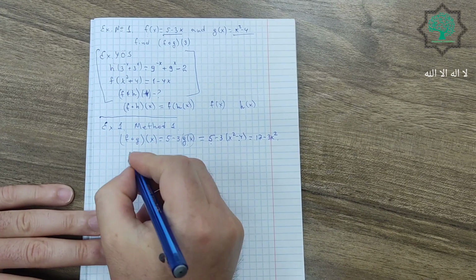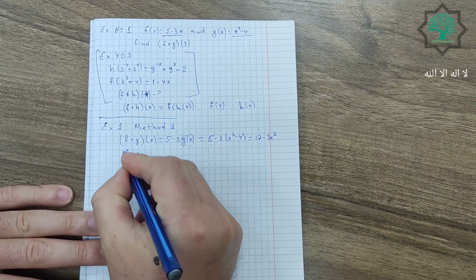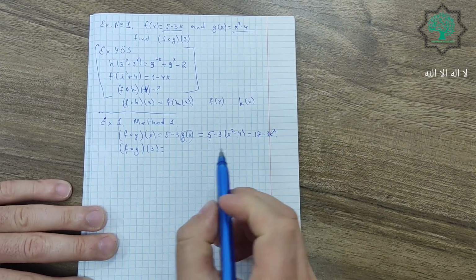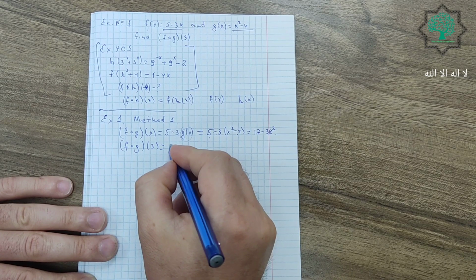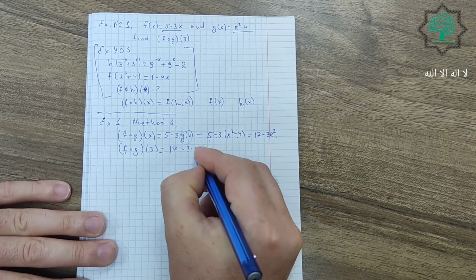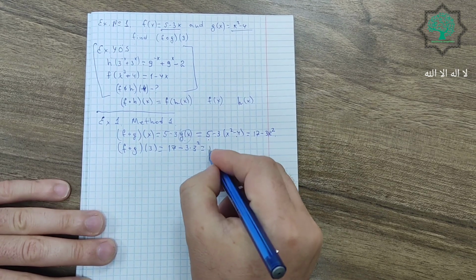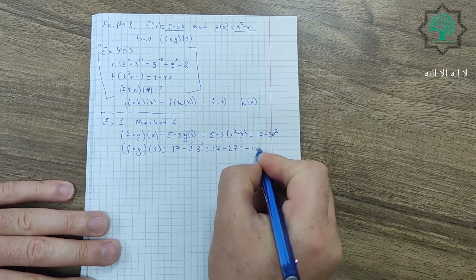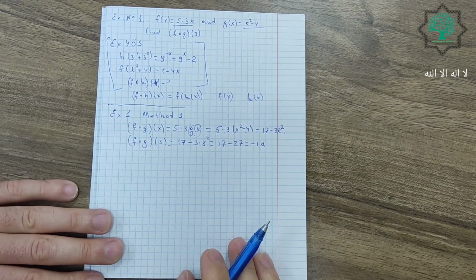And then we find f of g of 3. So instead of x, now you put 3. So you have 17 minus 3 times 3 squared. So you have 17 minus 27, which is equal to minus 10. It is the first method.